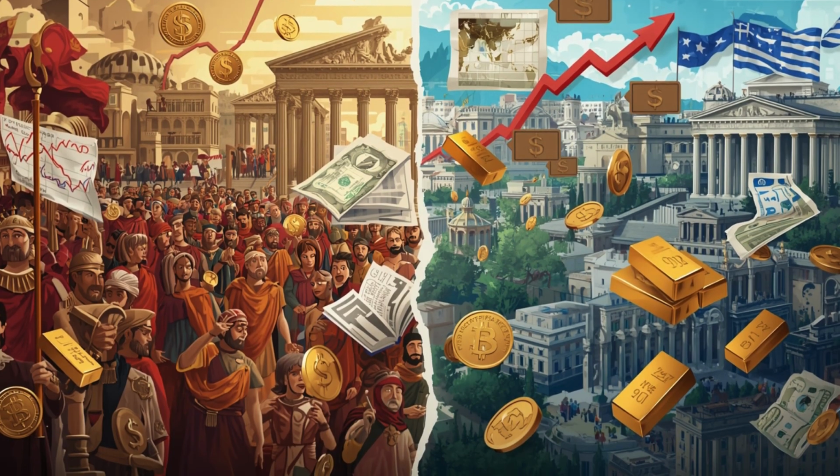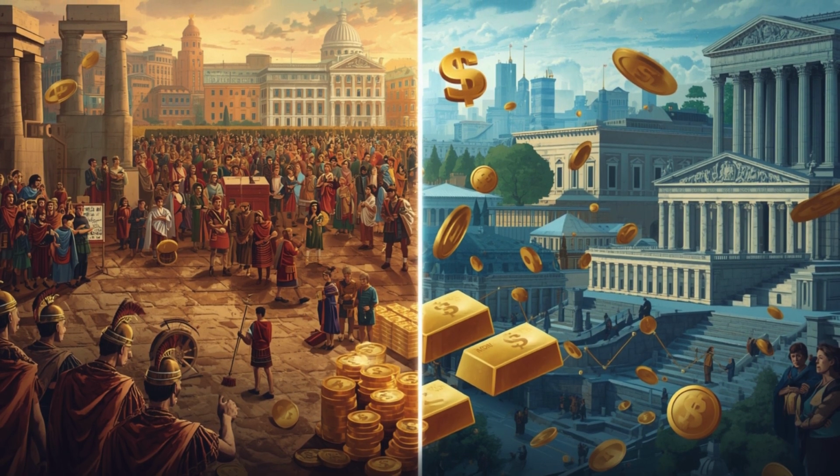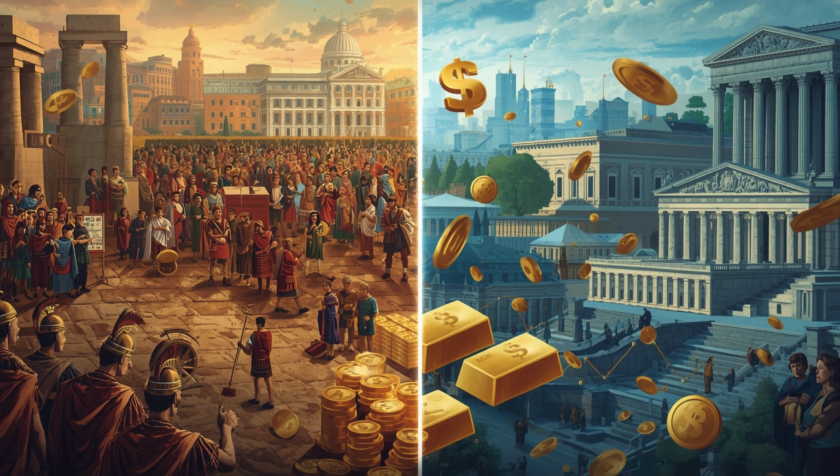Financial strategy lessons. Diversified portfolios, debt management, and safe haven assets like gold and bonds are crucial. What do you think? Could a similar crisis happen in today's world?